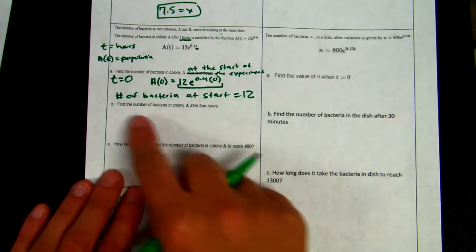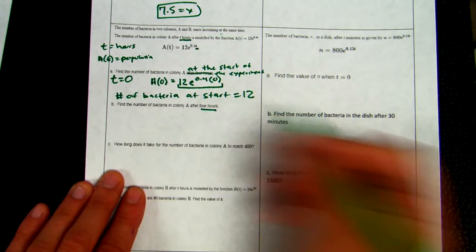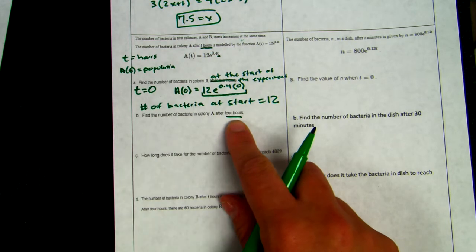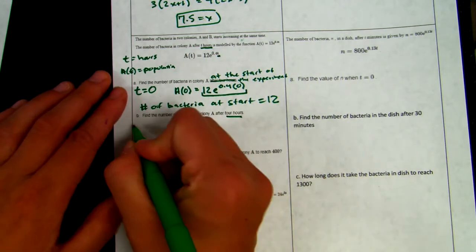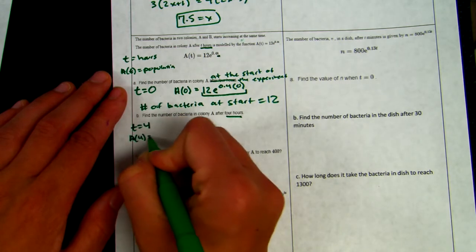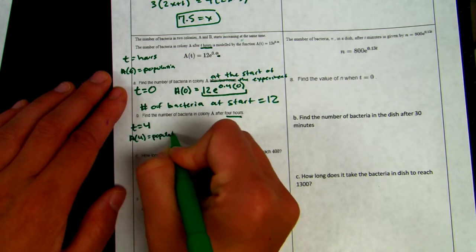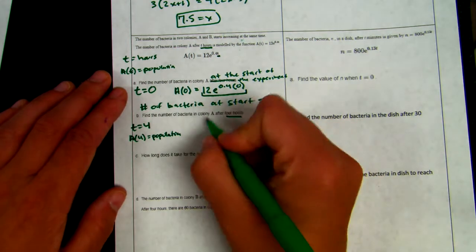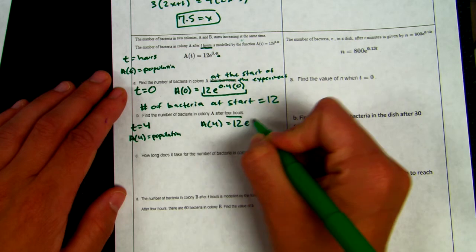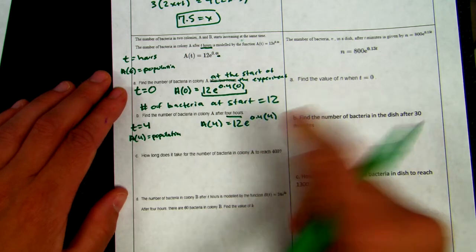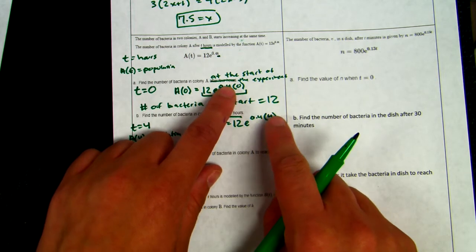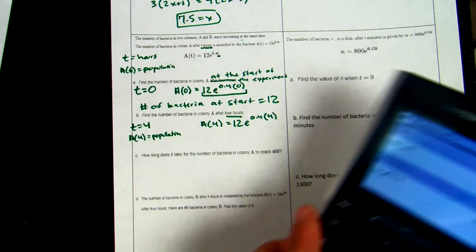Okay, next thing, it says find the number of bacteria in the colony after 4 hours. Well, that's another time. It's giving me another number for time. So T is equal to 4 here. We're trying to find A of 4, or the population. Okay, so let's plug in what we know. A of 4 is equal to 12e to the 0.4 times 4 here. Again, the only thing that changed between these two, I plugged in 0 up here because time was 0. I plugged in 4 down here because time was 4.